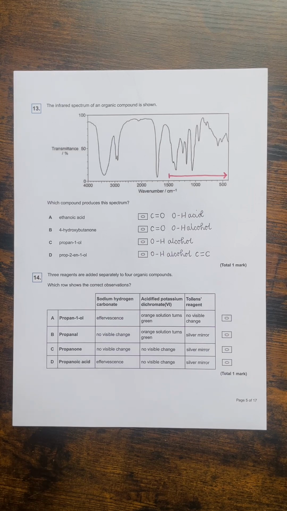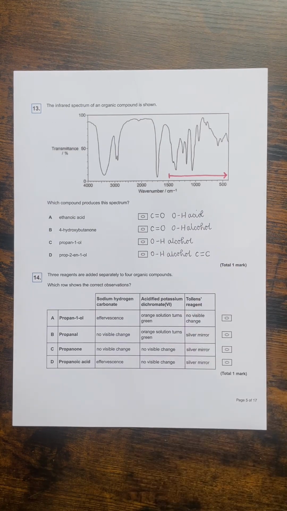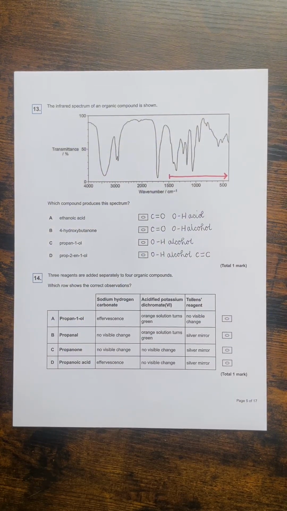But firstly, if it's present in all of them, there would be no point, but secondly, we can't find it because it's in the fingerprint region. Same with the carbon-carbon single bond, that would be in all of these structures. So again, even if we could find it, it would be a bit pointless. There is a peak in the non-fingerprint region, which is also a little bit pointless, and that is that peak there, which is the peak for our carbon-hydrogen bonds.